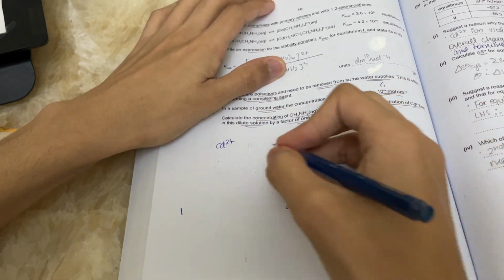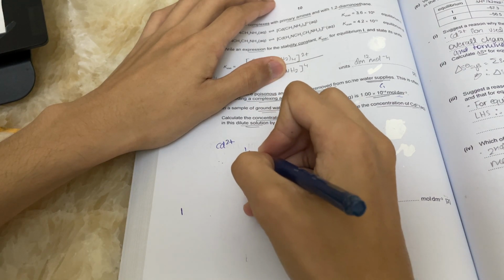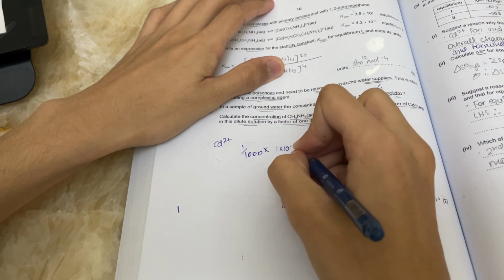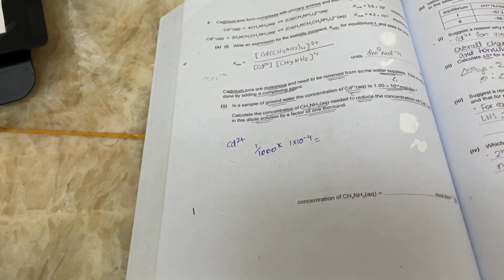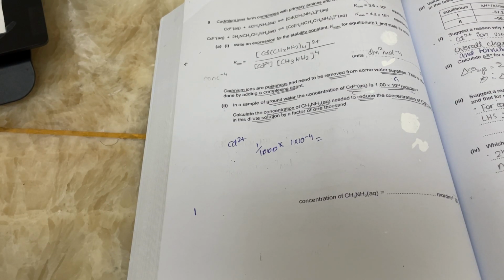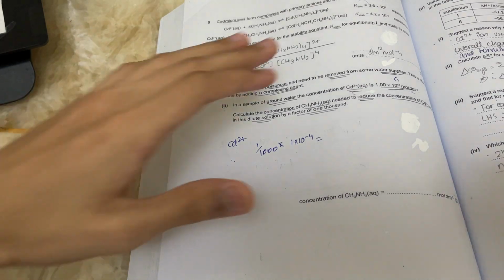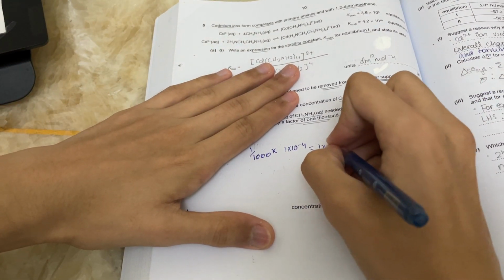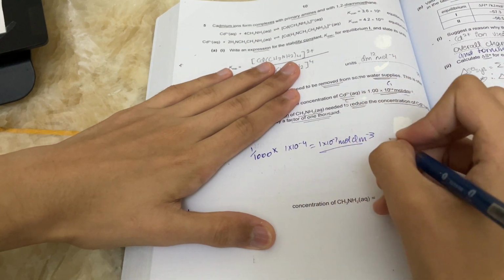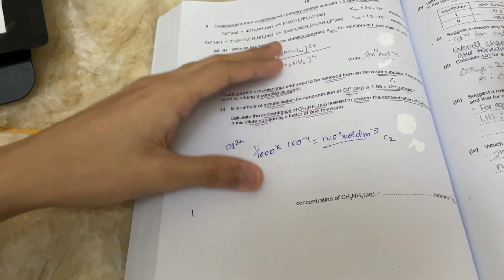By 1/1000 times the initial concentration, which is 1 × 10^-4. And that answer is 1 × 10^-7 mol dm^-3, the final concentration.